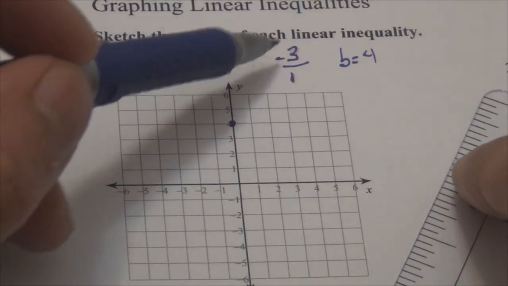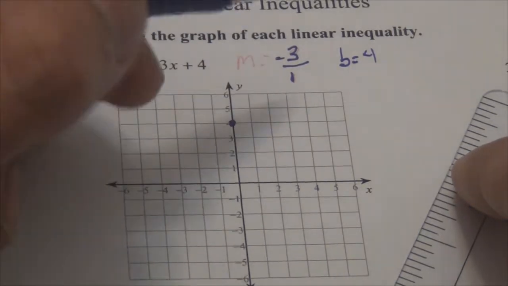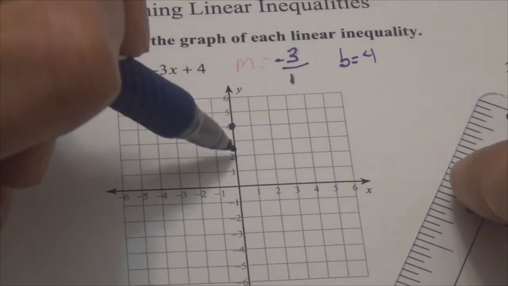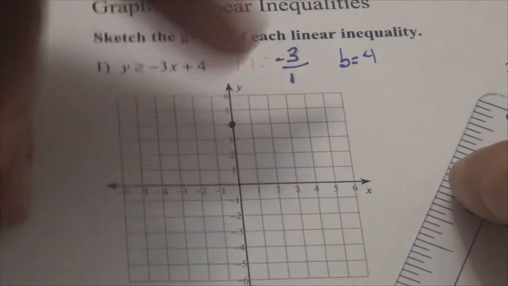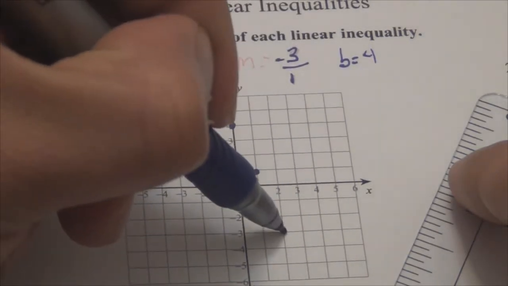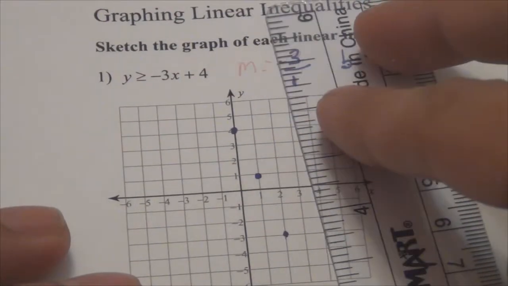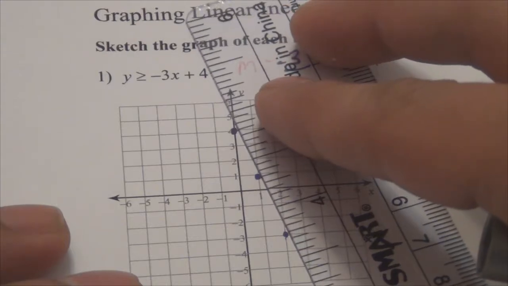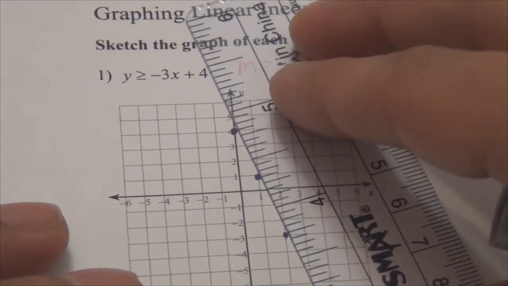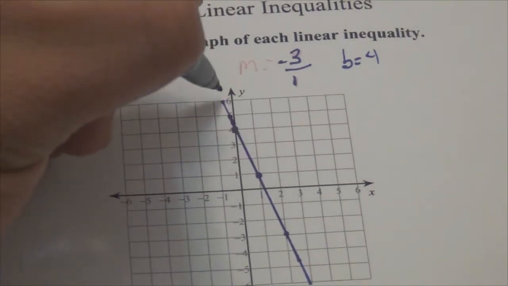Now, the slope is negative 3 over 1. In other words, 3 down and 1 to the right. Or 3 up and 1 to the left, as we spoke before. So let's see now. 1, 2, 3, and 1 to the right. Okay, 1, 2, 3, 1 to the right. Okay, that should be enough to sketch my graph. See it right here. So I see a straight line. Put the arrowheads because we don't have any limitations.